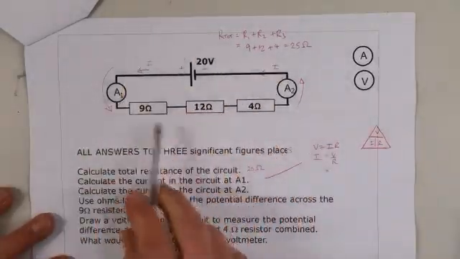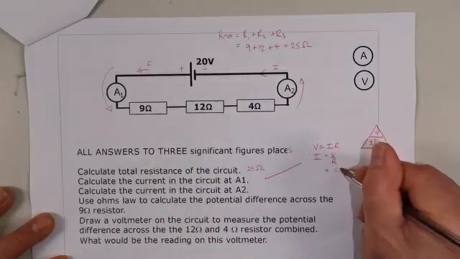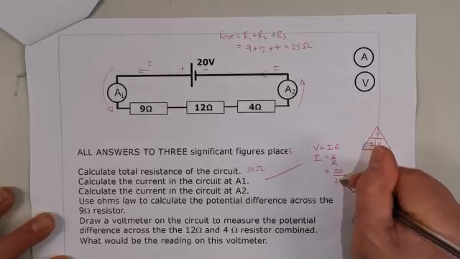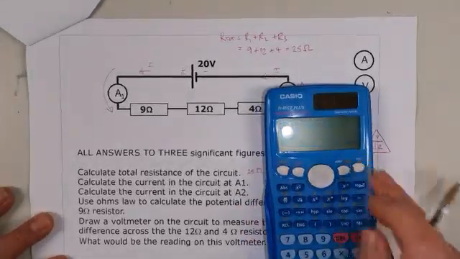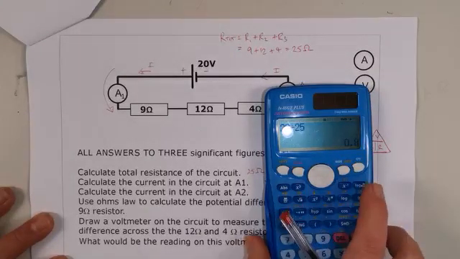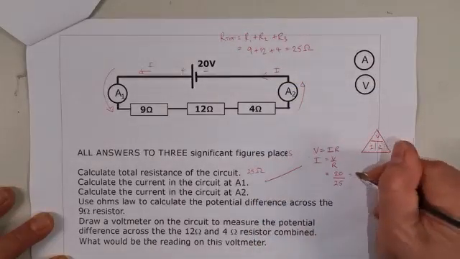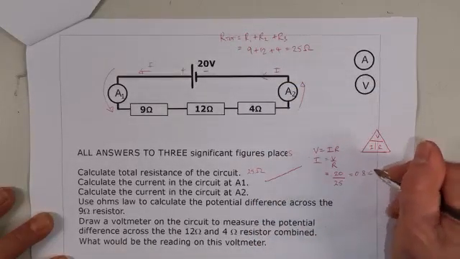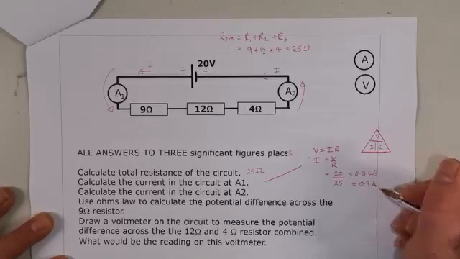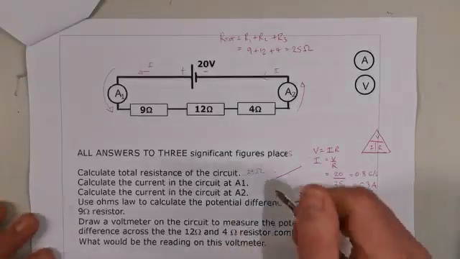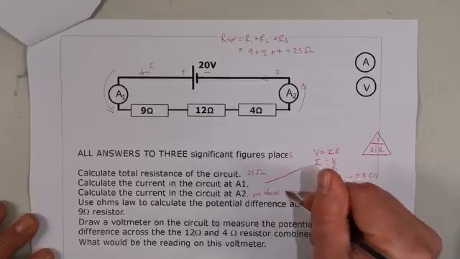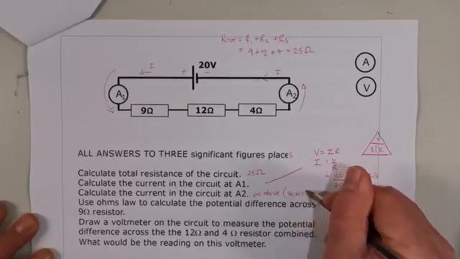Well, in the whole of this circuit, we have 20 volts. The resistance of the circuit we just calculated is 25 ohms. 20 divided by 25 is 0.8. That's 0.8 coulombs per second, but we don't normally say that. We normally say 0.8 amps. Calculate current as above, as I mentioned, because it's a series circuit.